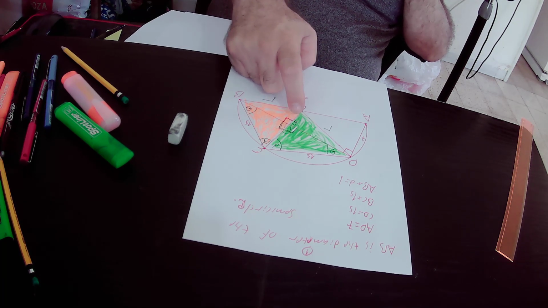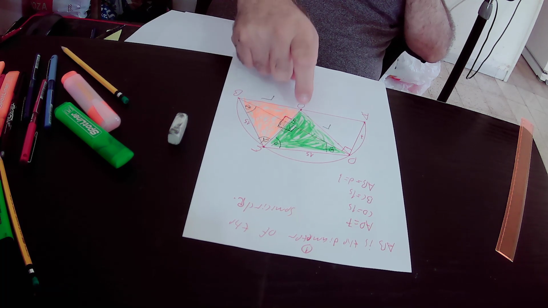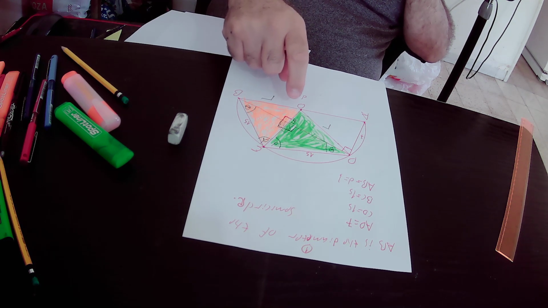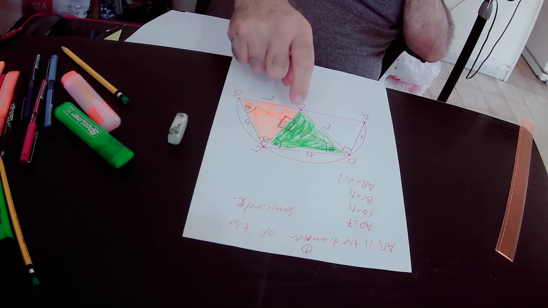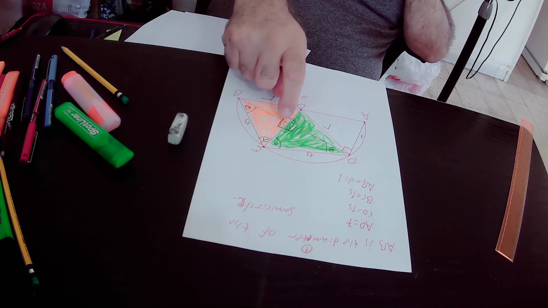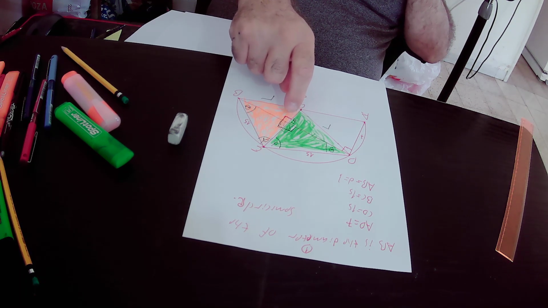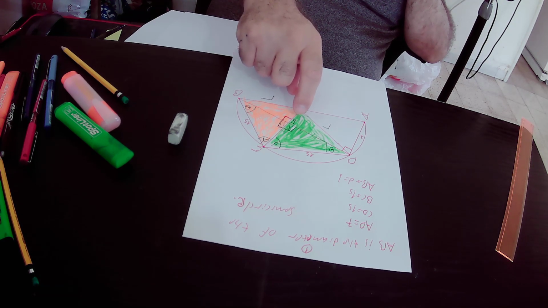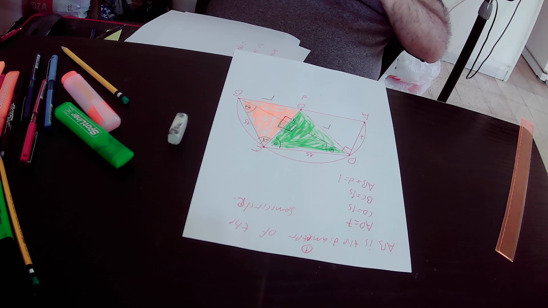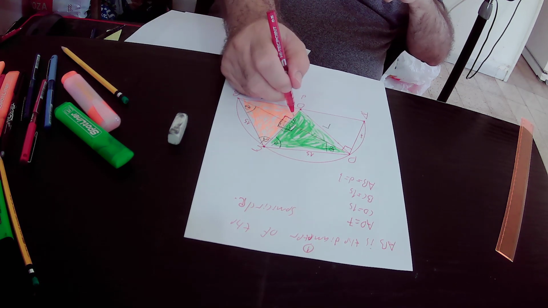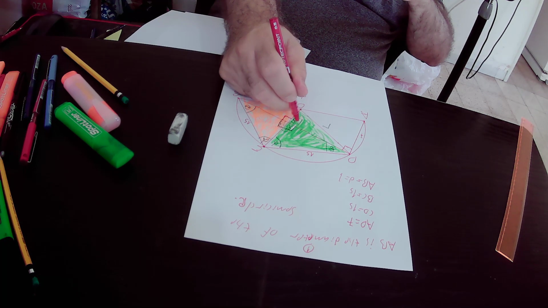Therefore, the fourth angle, angle OED, must also be equal to 90 degrees. So this angle is also a right angle.